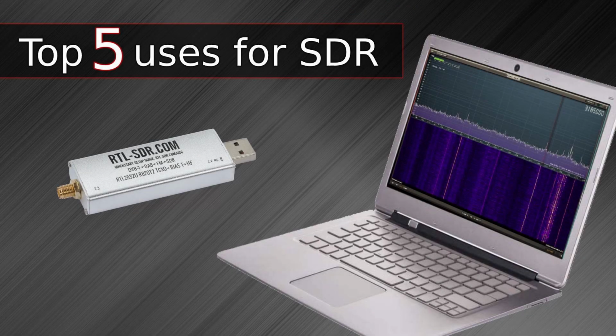Today, I'm counting down my top 5 uses for software-defined radio, so stick around.